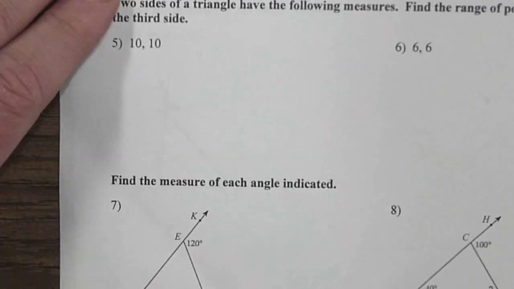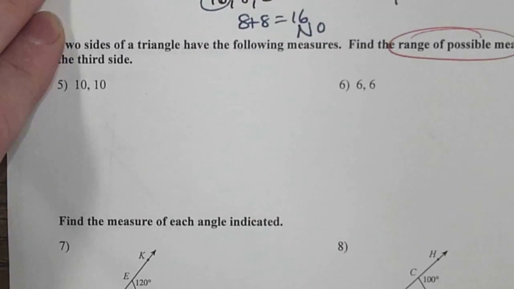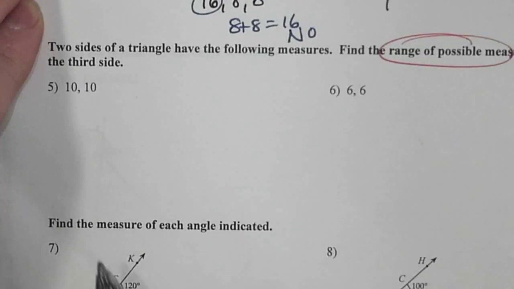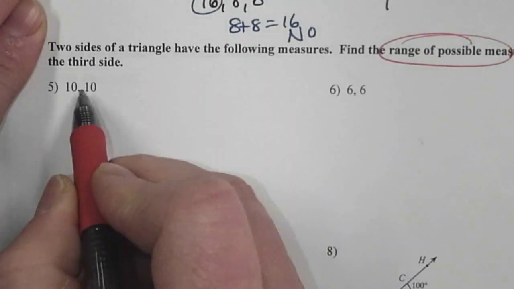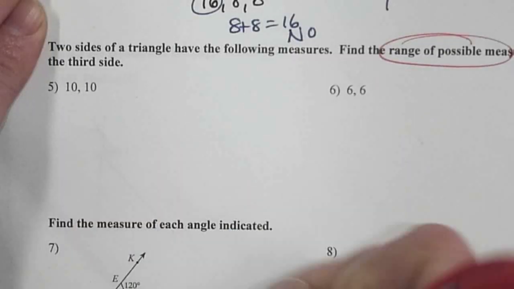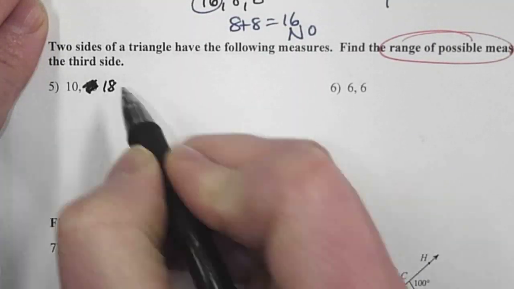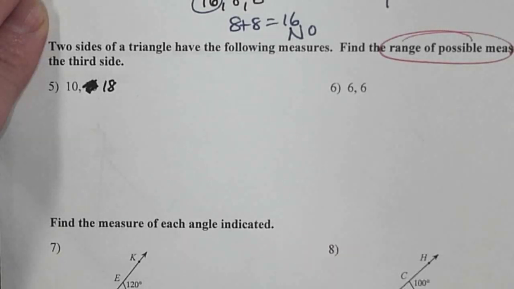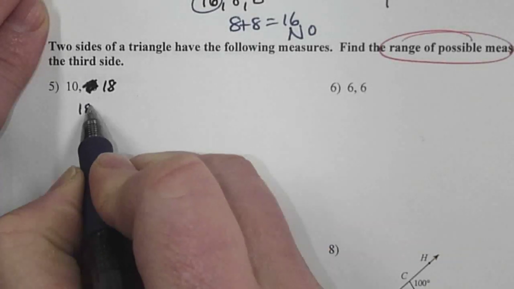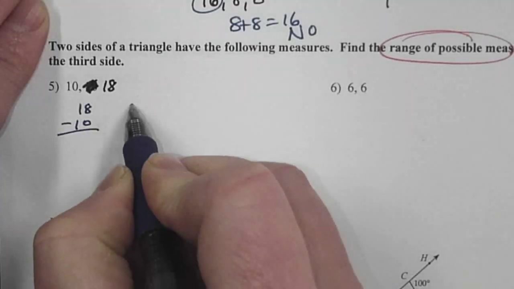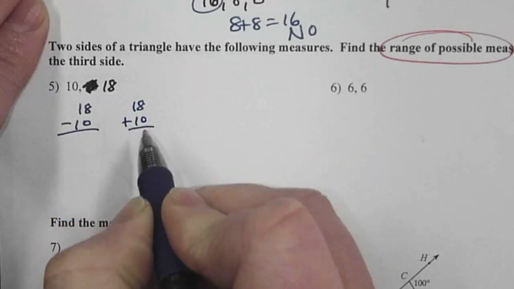Now, if we're doing the range of possible measures, I'm given two sides, and I don't like this because I got 10, 10, 6, 6, so we're going to have to change this up. Let's go 10, 18, and 6, 6. That's okay. But if I get two sides, and I need to know where the third one falls, I just simply want to subtract and add.